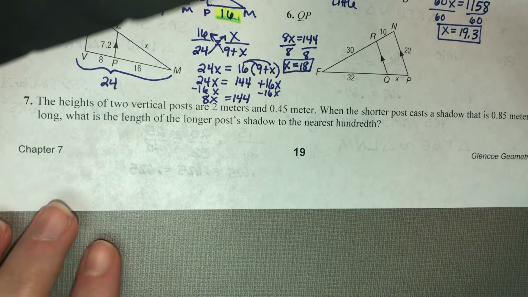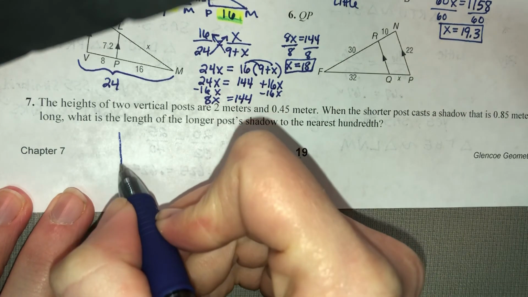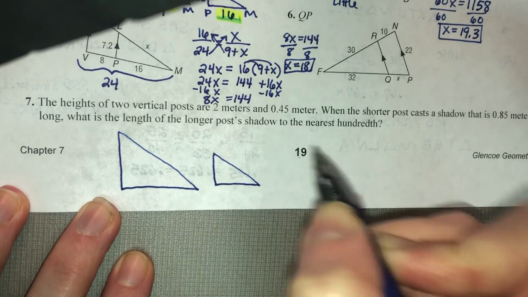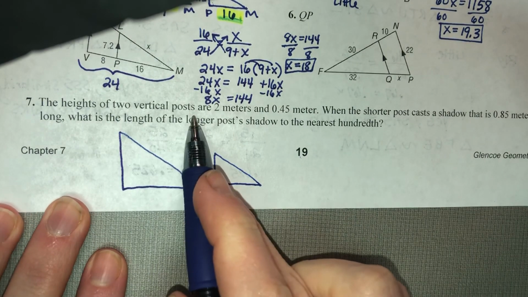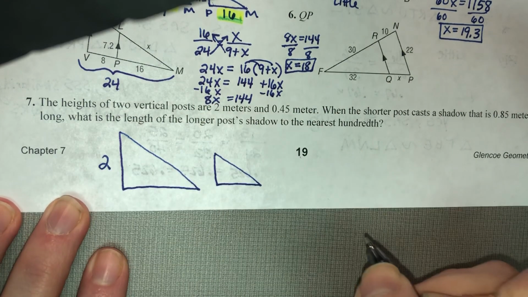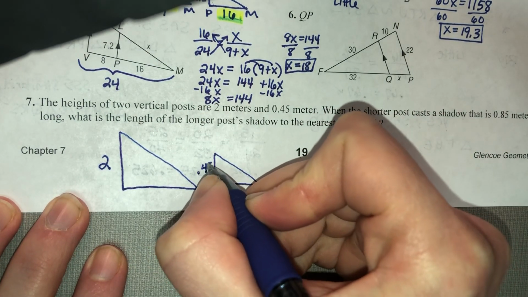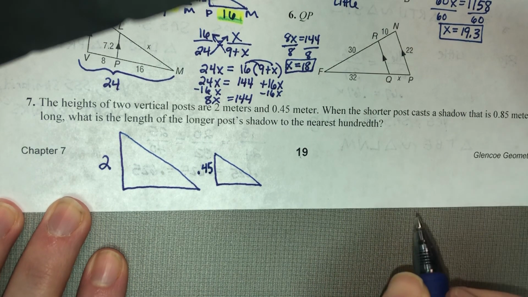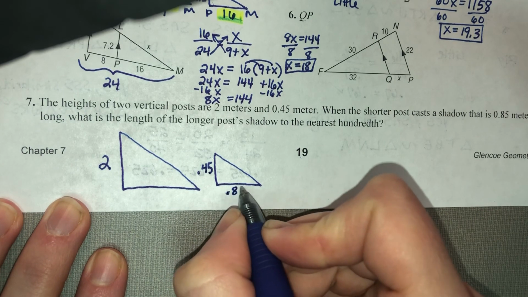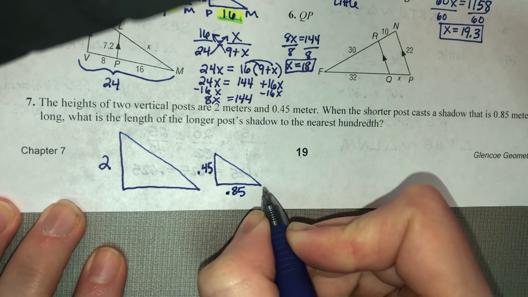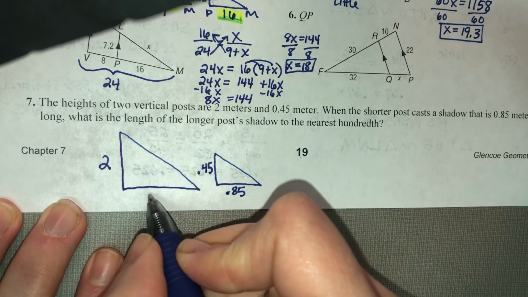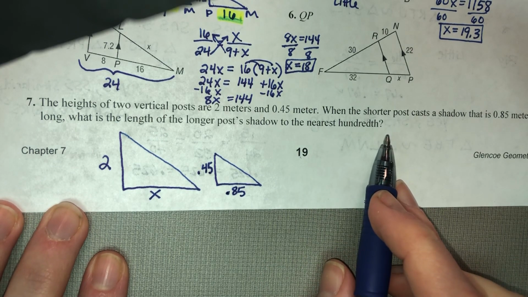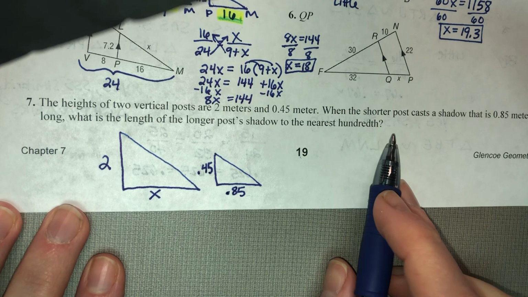Okay, so we're making two triangles. We have a big triangle and we have a little triangle. So the heights of two vertical posts are 2 meters, that's the big one, 2 meters tall, and 0.45 meters on the little one. When the shorter post casts a shadow that is 0.85 meters. So 0.85 meters is the shadow going along the ground. What is the length of the longer post's shadow? So there's your x to the nearest hundredth. So that means we're going to round our answer to 2 numbers after the decimal.